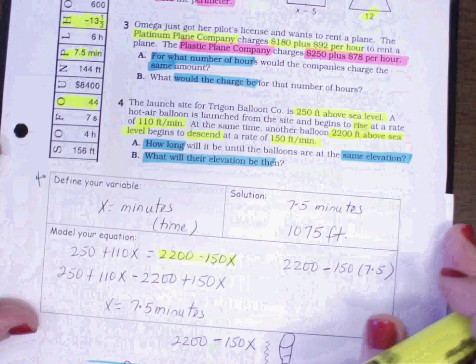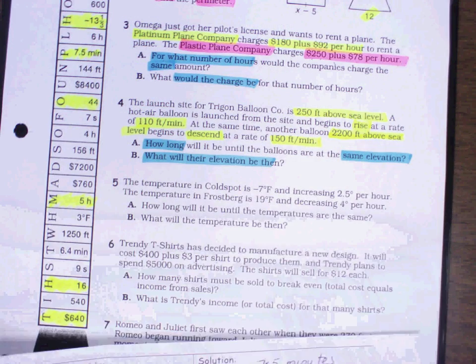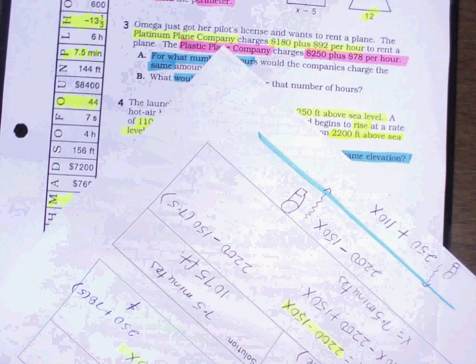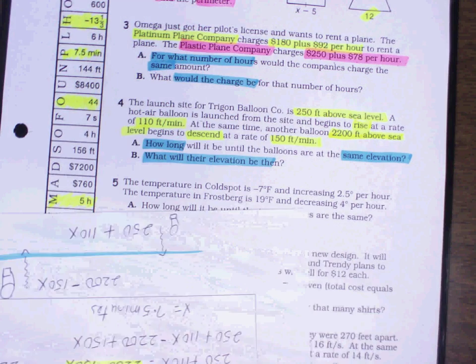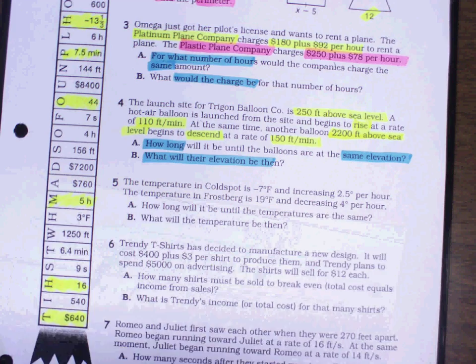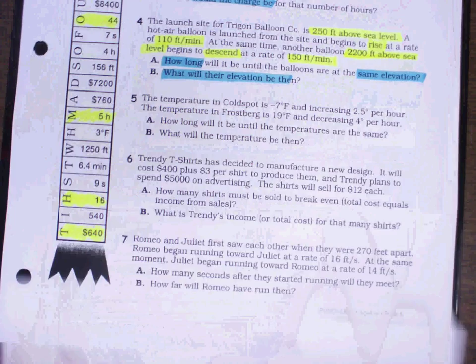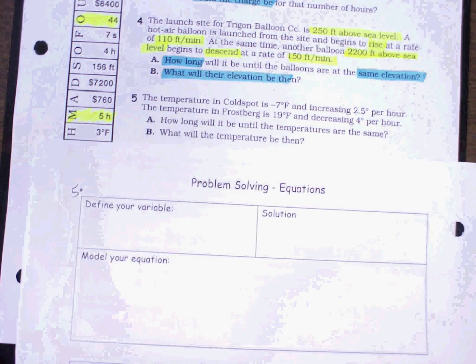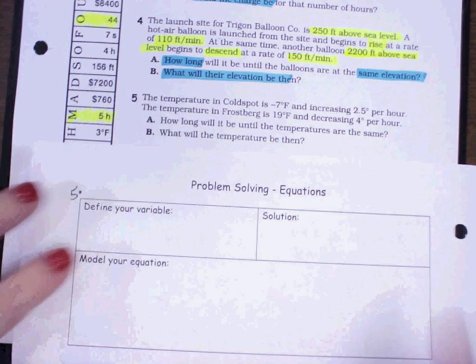All right, let me see if we have those answers over here. 7.5 minutes. Yes, I see it. And 1,075, yep, it's over there at the top. Yay or nay?